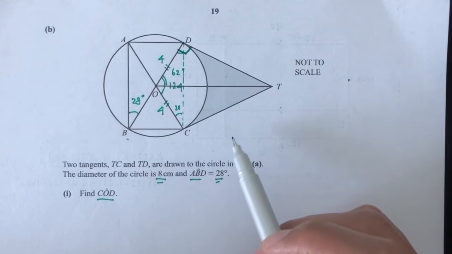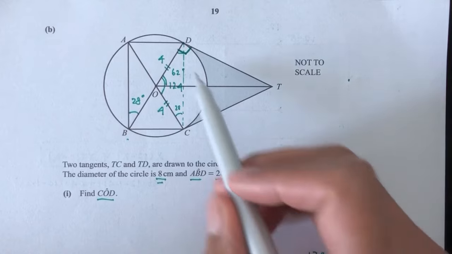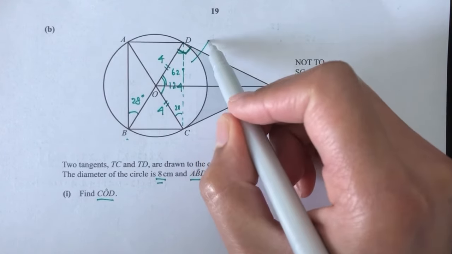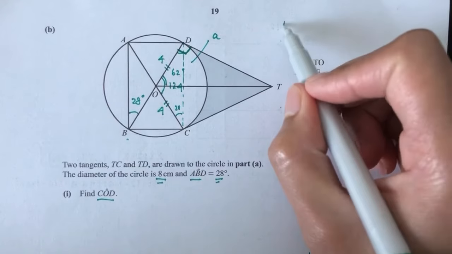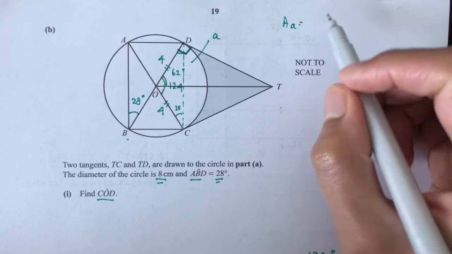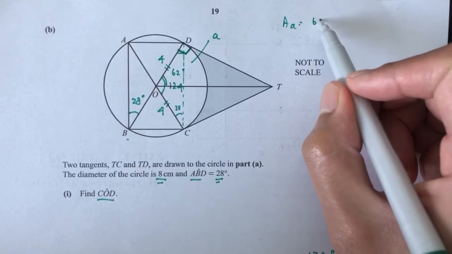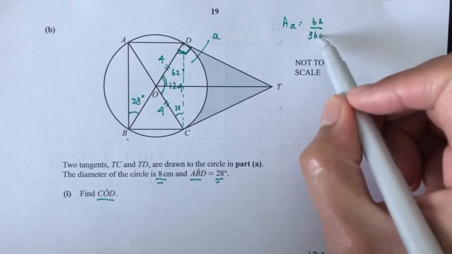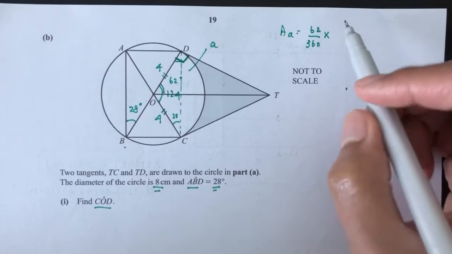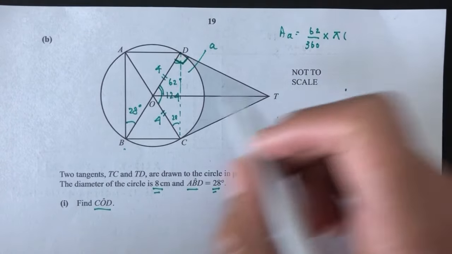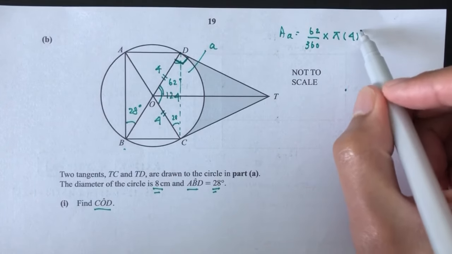Okay, so one thing we can do is we can first find the area of this sector. Let's call it area A. So area of A is what? Area of sector, we have to do the angle, which is 62 degrees over 360 times pi r squared. r squared is 4 squared.